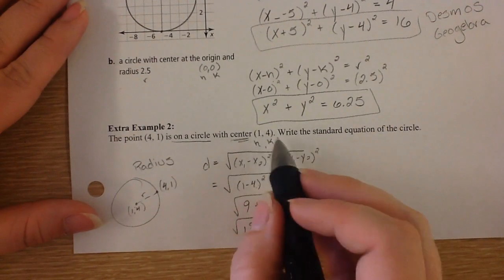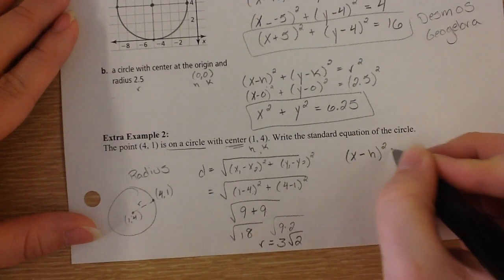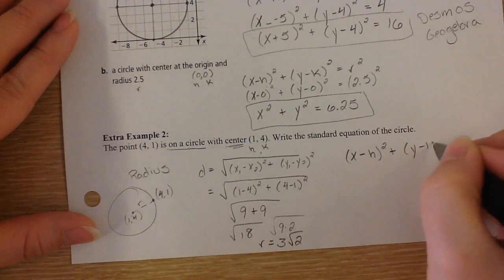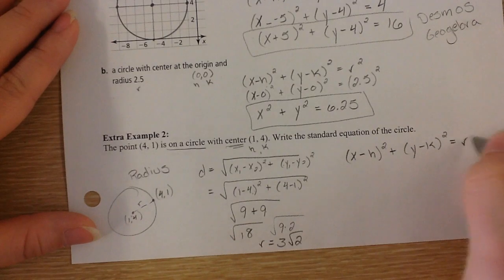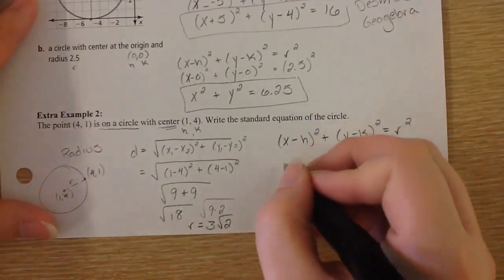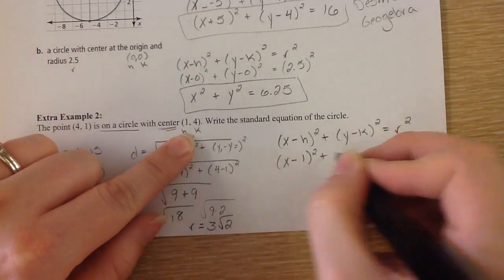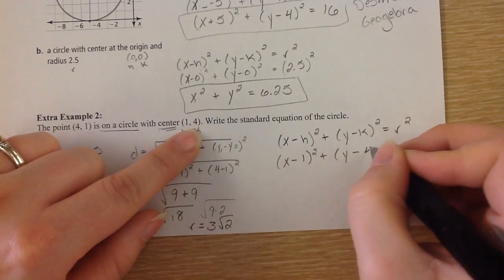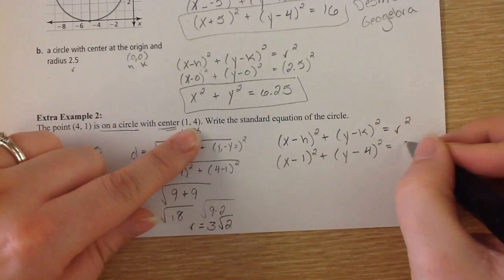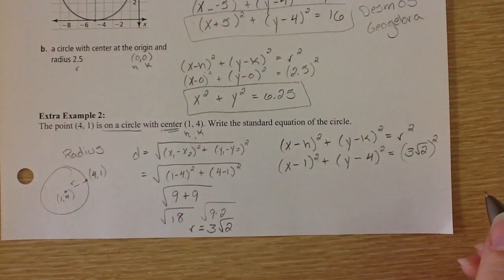My center is at (1, 4), so I know everything I need to know now. (x - h)² + (y - k)² = r². Oops, excuse me, you might not have been able to see that. So x minus, my h is 1, y minus, my k is 4, and then I want to take 3 root 2 and square it.